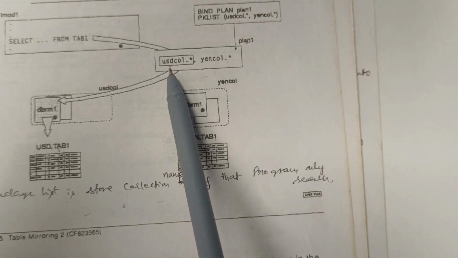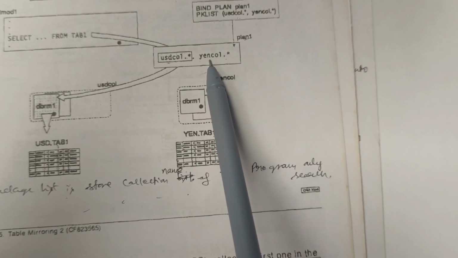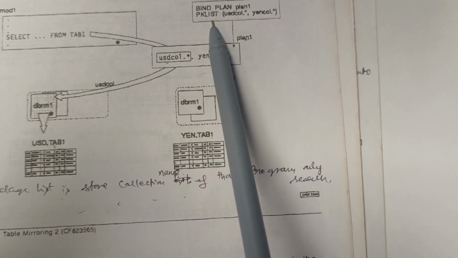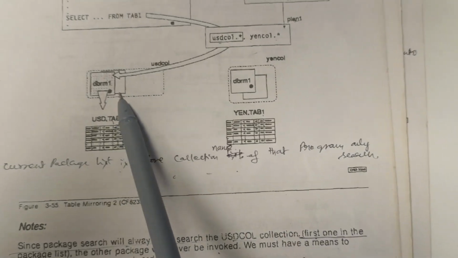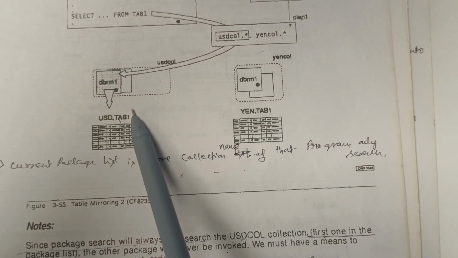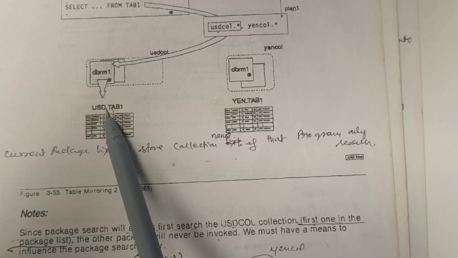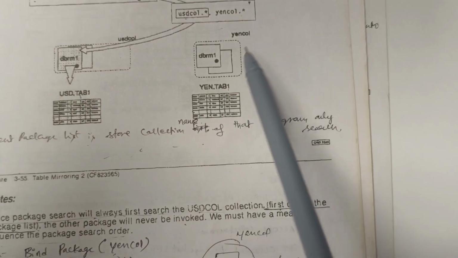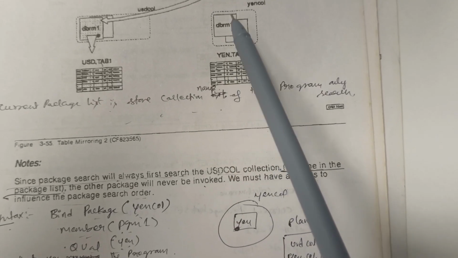First it will check the USD collection one, and after that it will check the YEN collection. In the same order as mentioned in the package list, it will check whether the corresponding table is present or not. In the USD collection, table 1 is there. Similarly in the YEN collection, it will take the corresponding table name based on the collection.